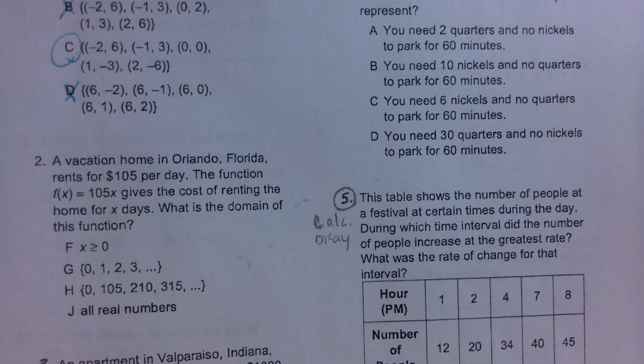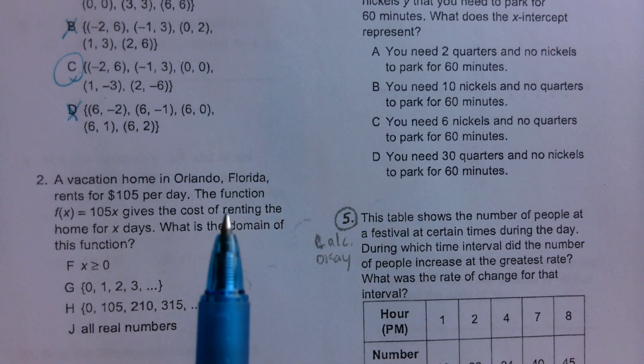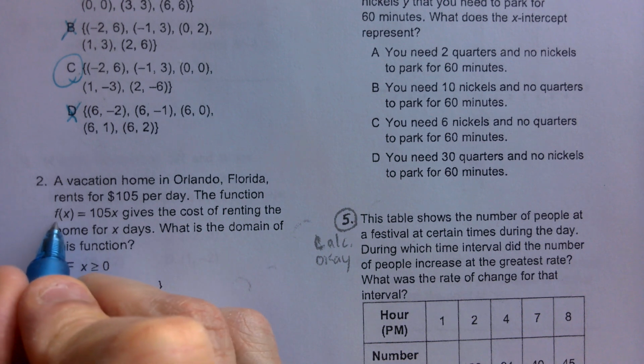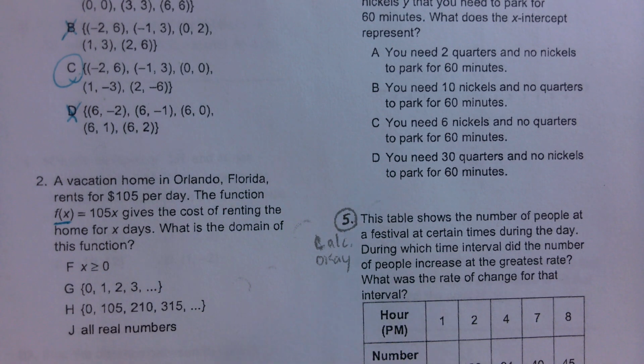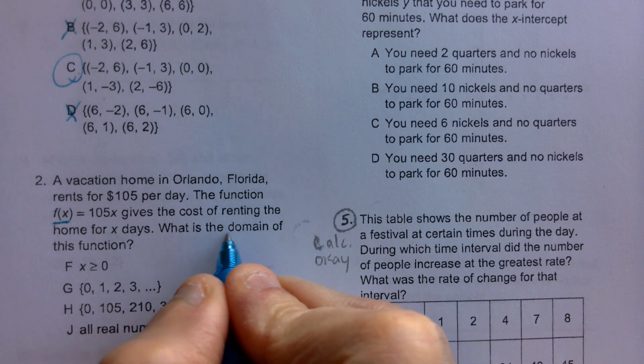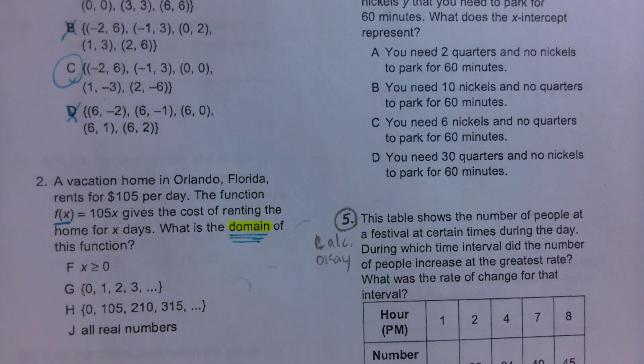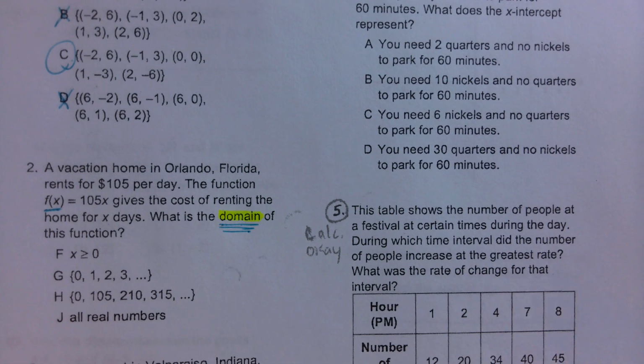Next, vacation home in Orlando, Florida rents for $105 a day. The function here gives the cost, so this right here is going to represent your cost of renting the home for X days. So our X represents the number of days. What is the domain? Again, be very careful that you read your questions. Have that little highlighter out so that these things jump out at you and you don't accidentally do the range. So domain is always the X value.